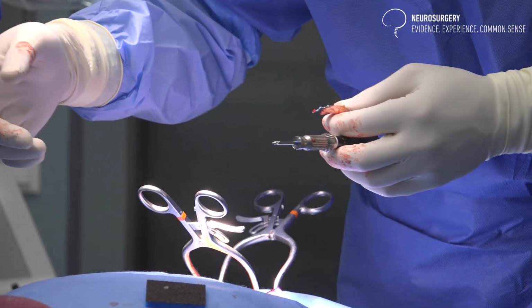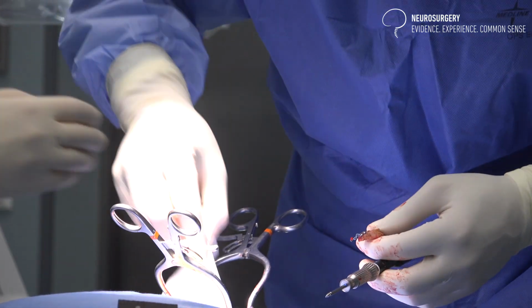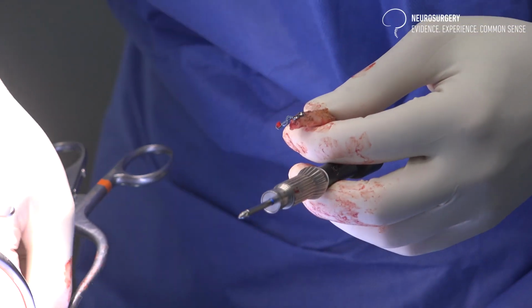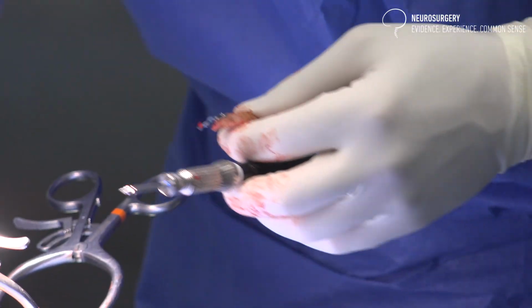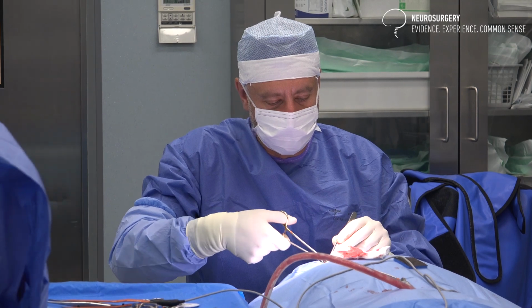After removal of the tumor, we will need to close the layers of the meninges in a watertight fashion and re-establish the laminas of C1 or C2 by performing a laminoplasty, and we will close the wound. So let's see how it goes tomorrow.